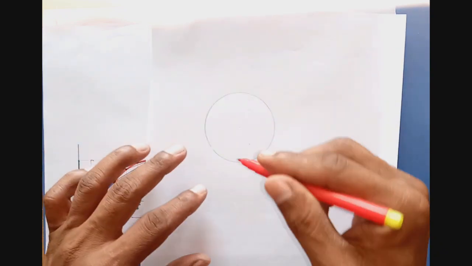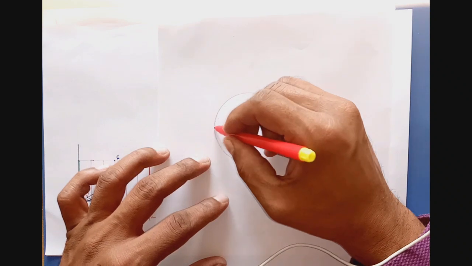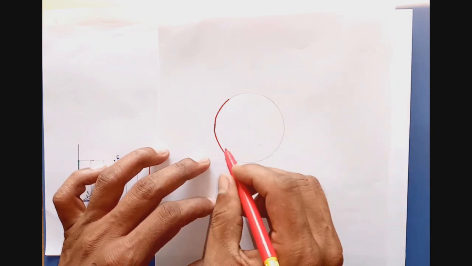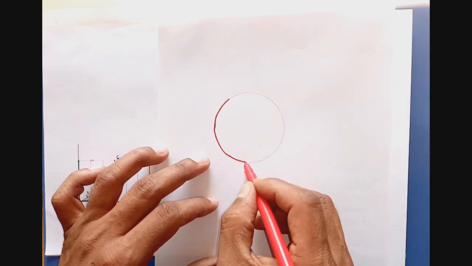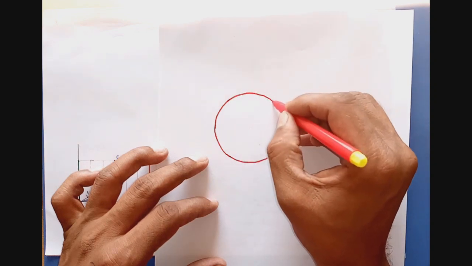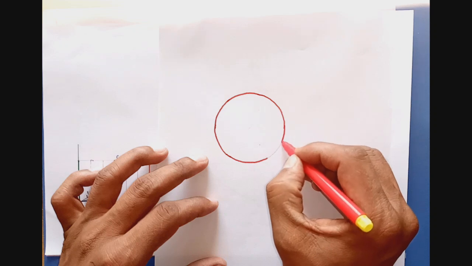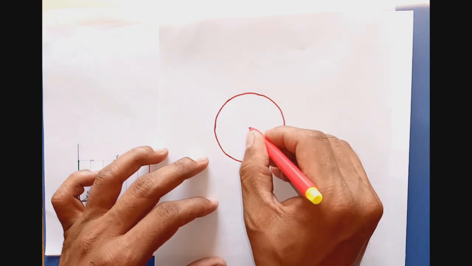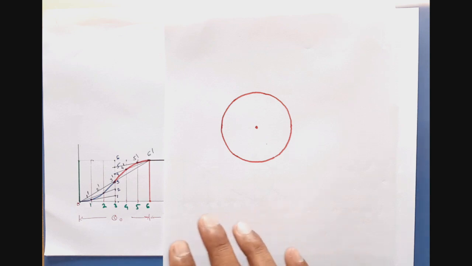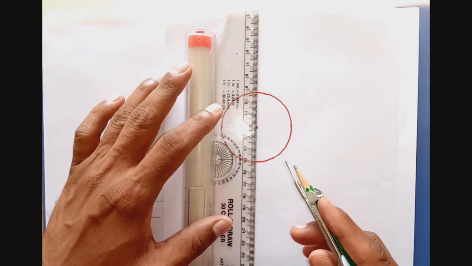This will be the base circle. I will color it for you so that it is visible more clearly. So this is the base circle whose center is the center of cam rotation, base circle radius of 30 millimeters. Then in the next step we have to draw the prime circle, but since the follower is radial follower or knife edge follower, prime circle will coincide with the base circle.